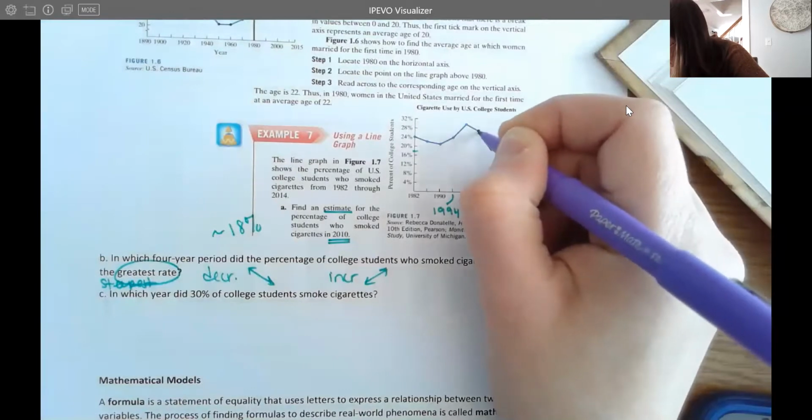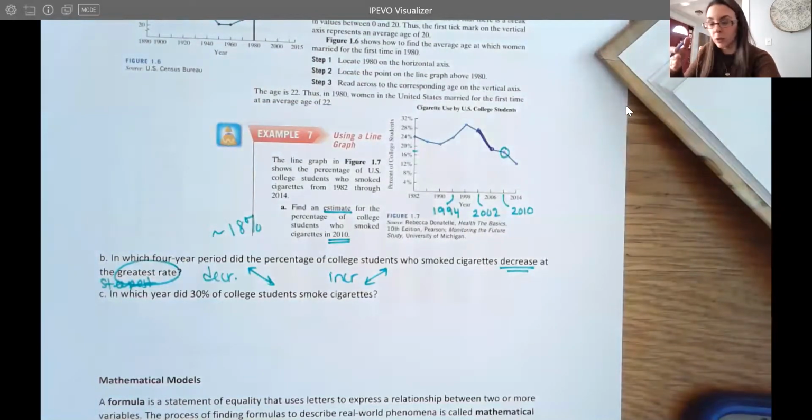Again, it's an estimation, but it looks like this segment here tends to be the steepest. It looks the most steep, the most vertical. So this is the steepest segment for decreasing. So for B, it would be from about 2002 through 2006.